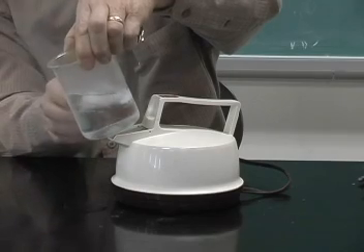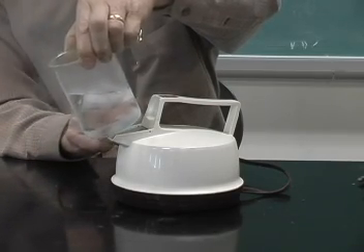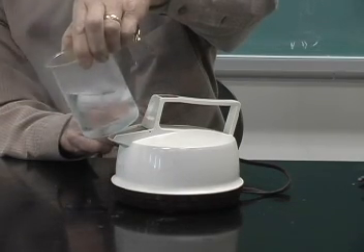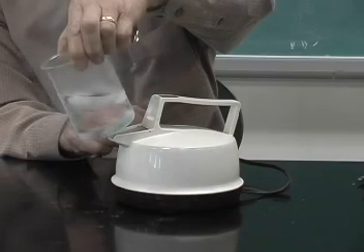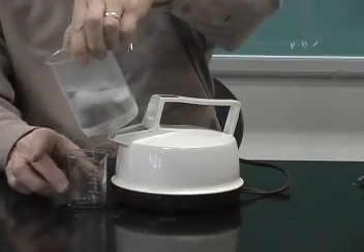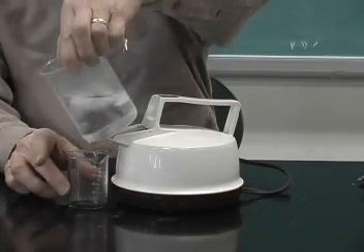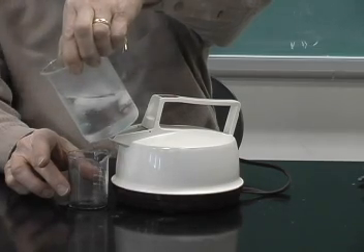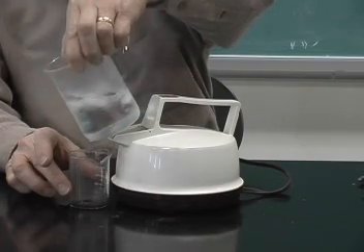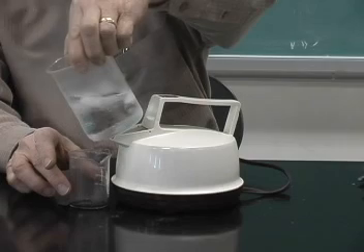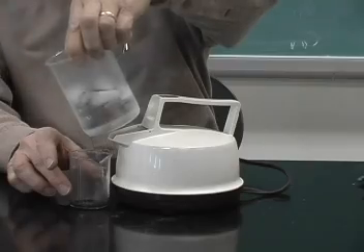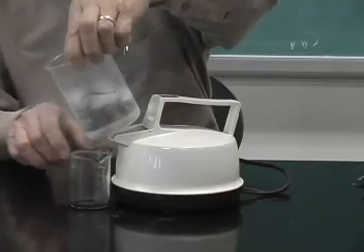And when I cool it, I'm taking energy away from the vapor and allowing the molecules to come together again in the liquid state. And if I collect the water in a beaker, we then would have distilled water. And you can ask students to taste the distilled water, and it tastes pretty much the same as ordinary water, except of course it no longer has any minerals in it.